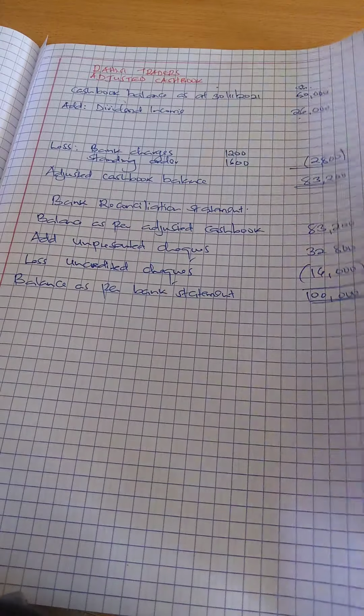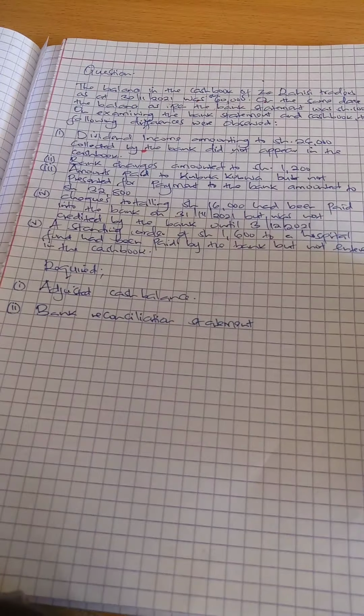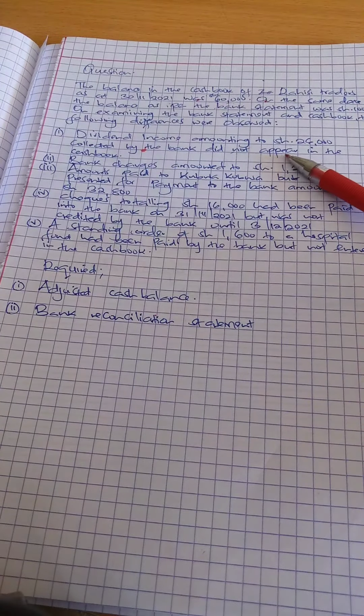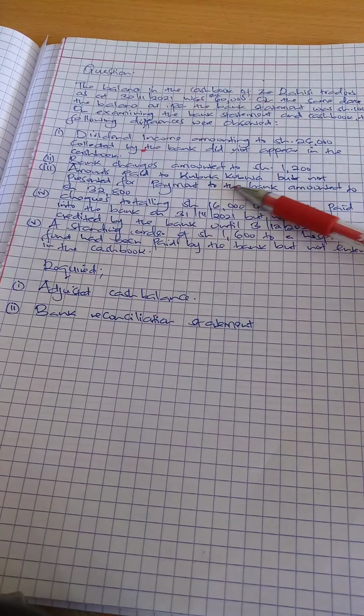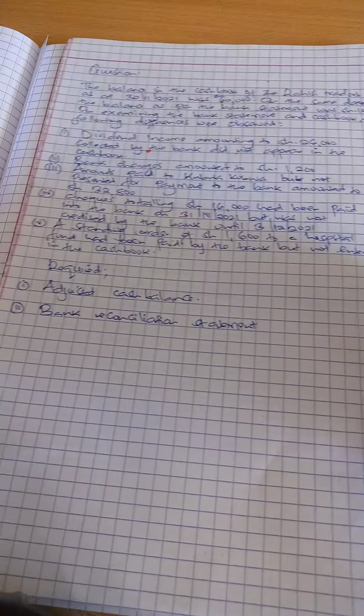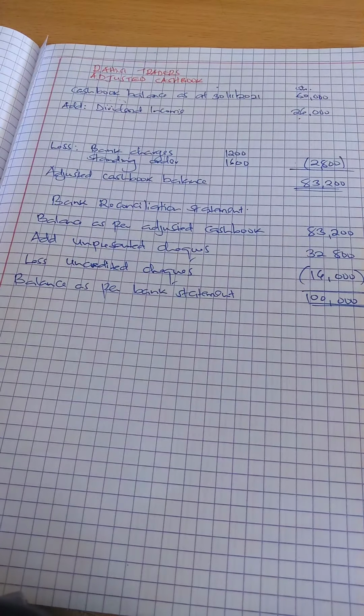Then you go to transaction number 2. Transaction number 2, you have bank charges amounted to 1,200. So those are bank charges amounted to 1,200.